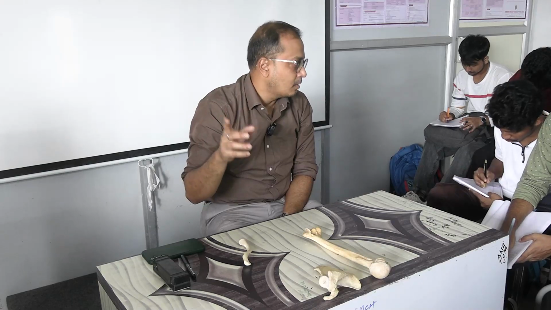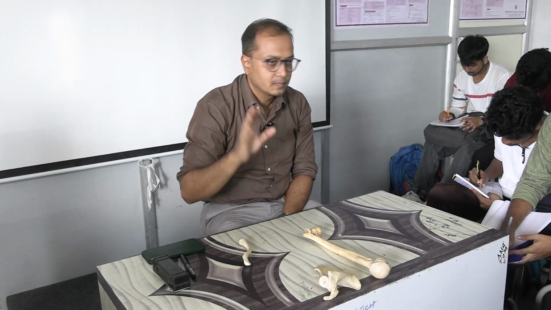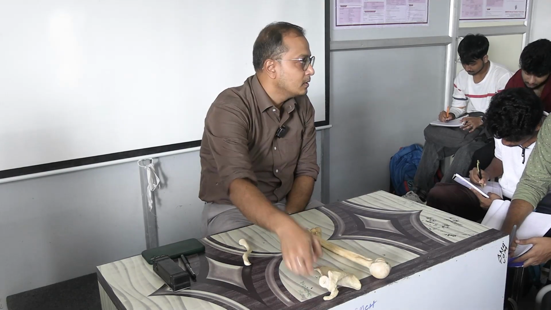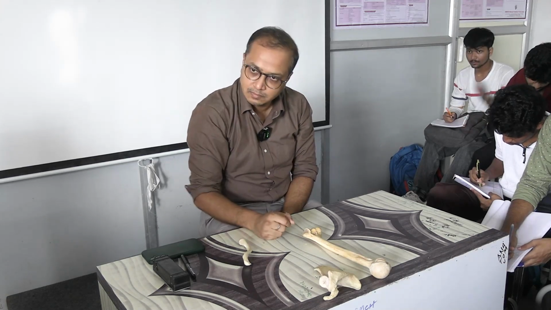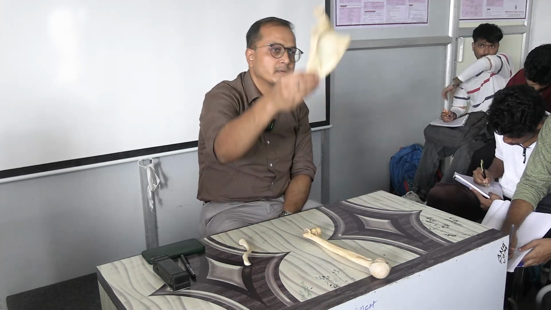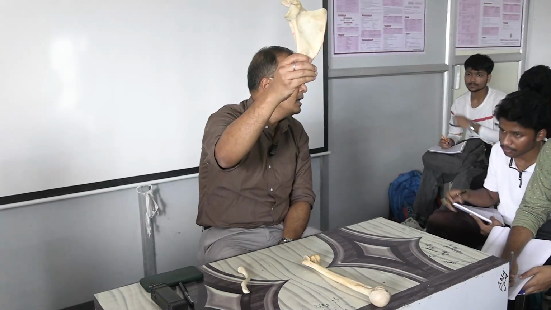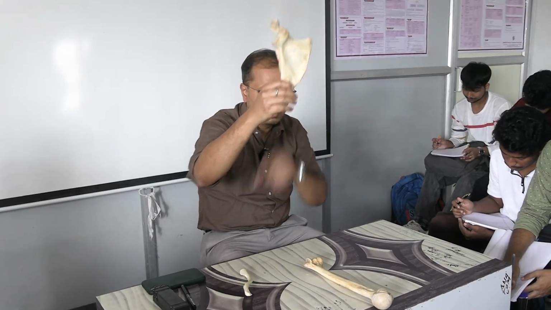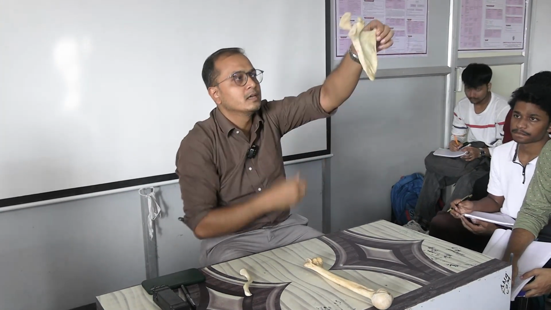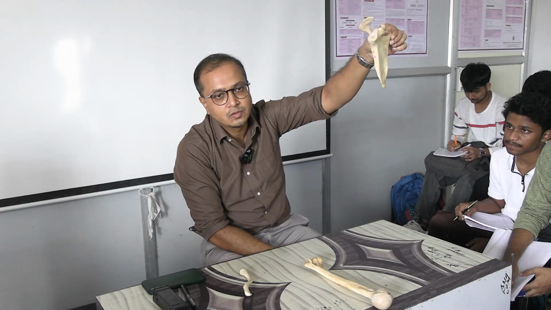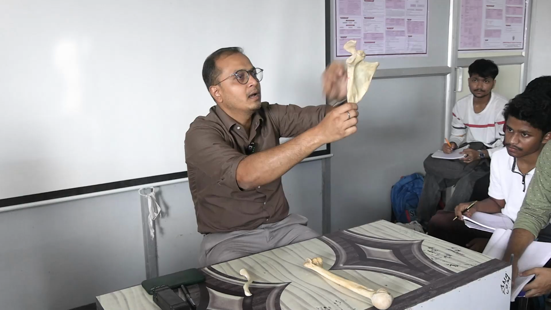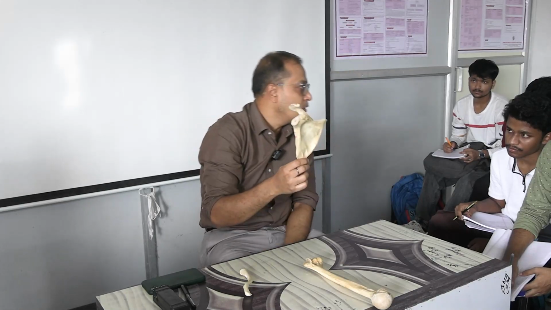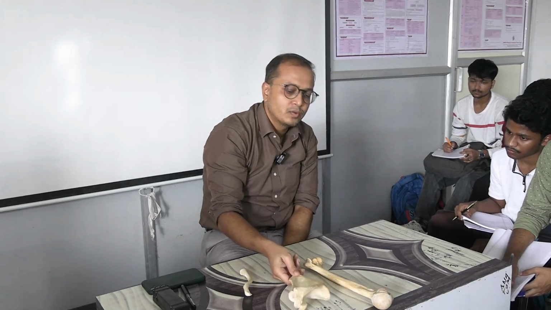Clear? Now, it has got 3 angles. One angle, this one, laterally, we call the lateral angle, also known as the head. This one is the bottom one, the inferior angle. Above, this one is the superior angle. Opposite to the lateral angle we have the superior and inferior angles, and this one is the lateral angle, also known as the head. So, 3 angles, 3 borders, 2 surfaces.